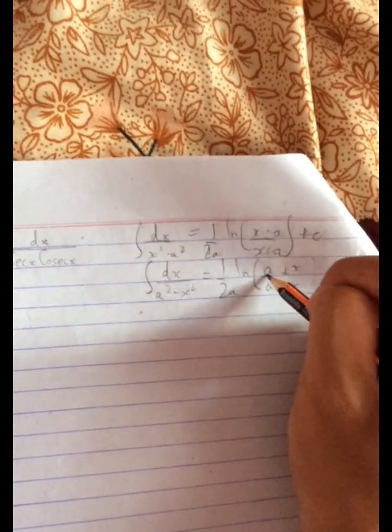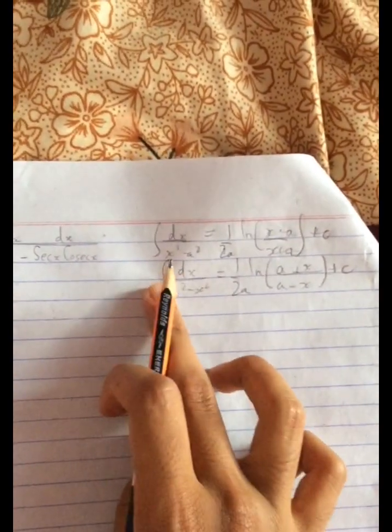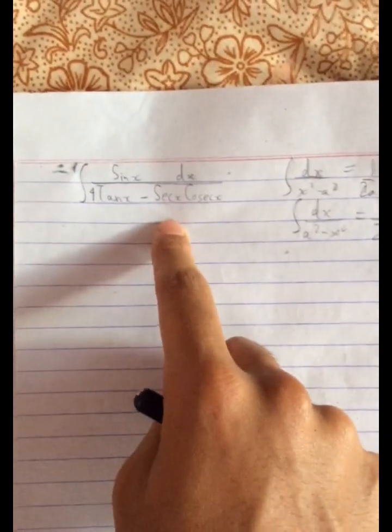of (a plus x) by (a minus x) plus c. Here, yes, you can take minus common and it will be the same as that with minus, but using log properties, these two will be the same. Now on to this integral. Let's see how we can solve this.